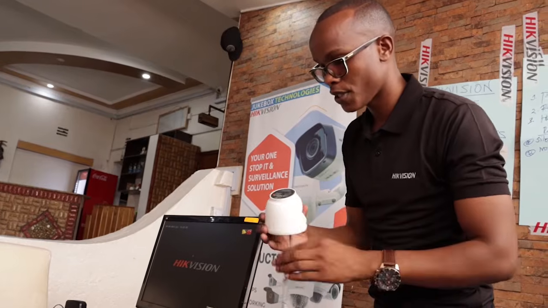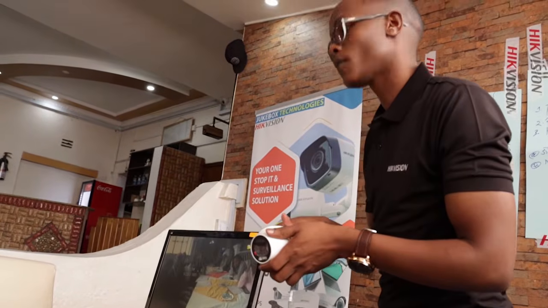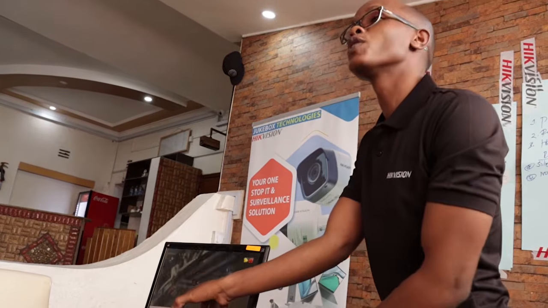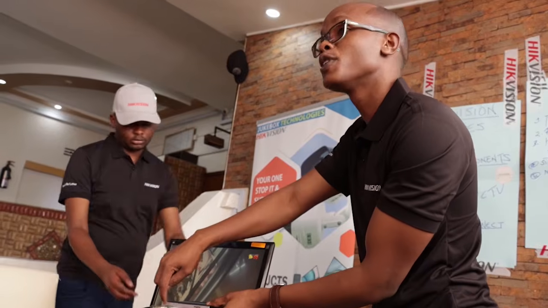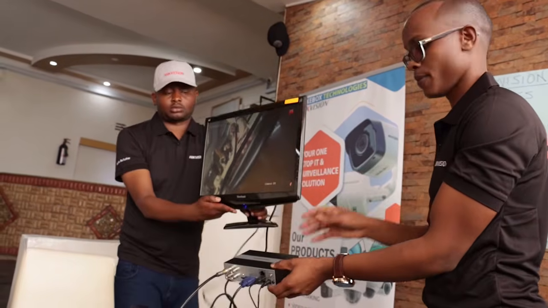So the other camera is already connected. The same connection, bring it, put it on another port. Because it is a second camera, you put it on the second port. So now you have two cameras showing.